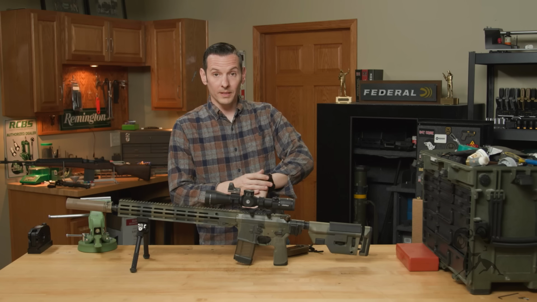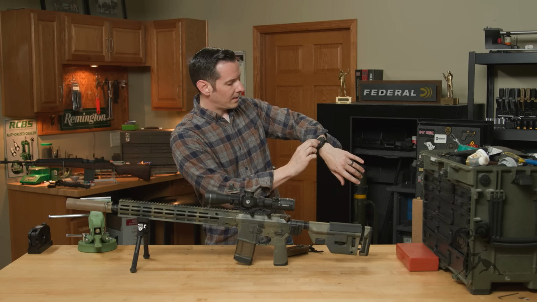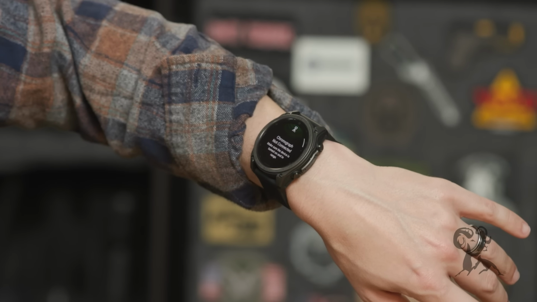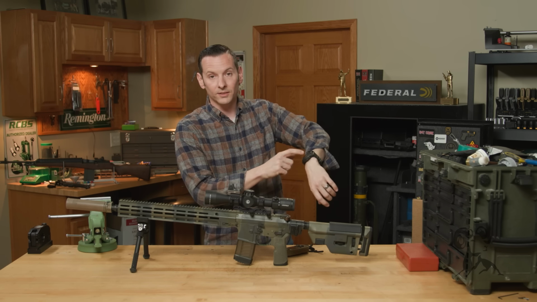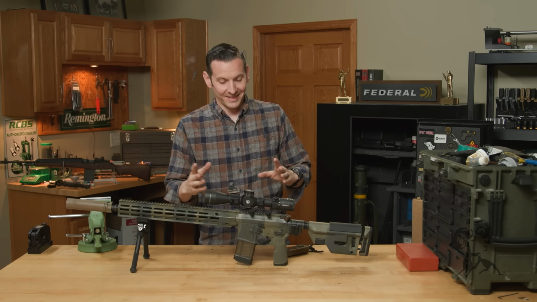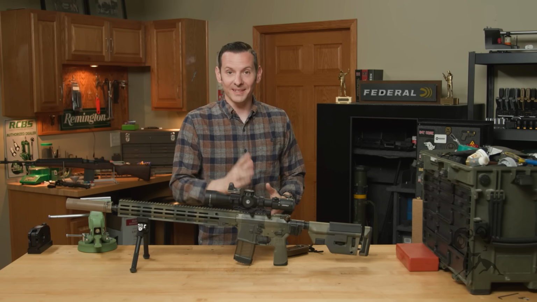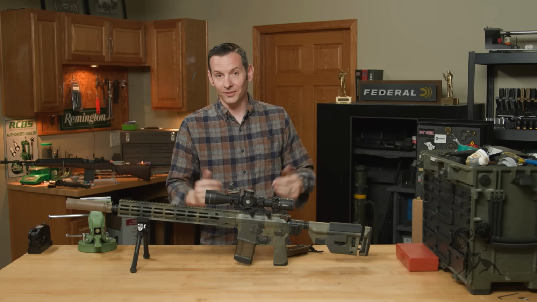And the Garmin chronograph also, let me get to it here, that also syncs to my Garmin watch. So as I'm shooting, my muzzle velocities show up right here on my wrist. So there's a theme here. As you can tell, I really like Garmin products, and they work great for this stuff.